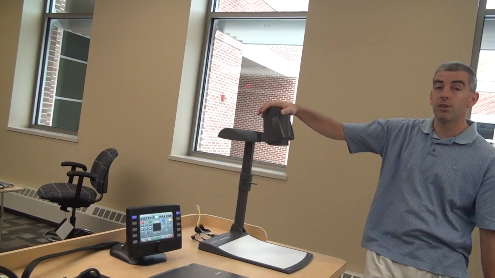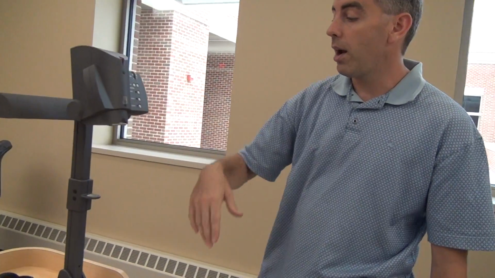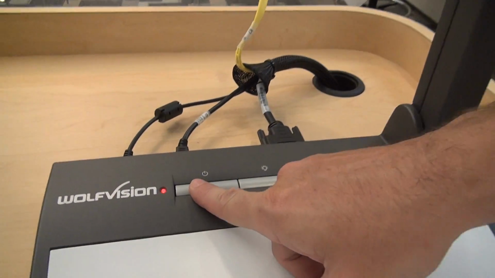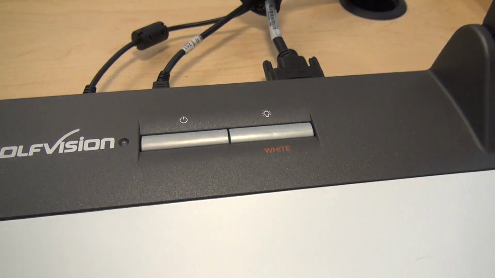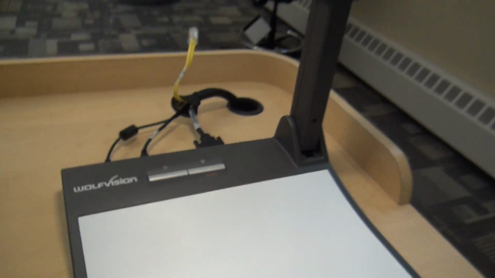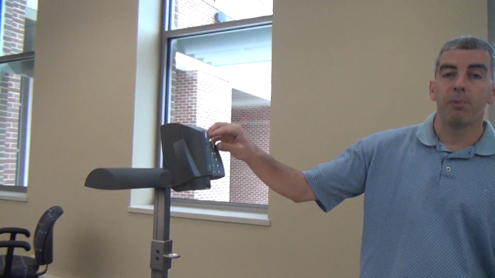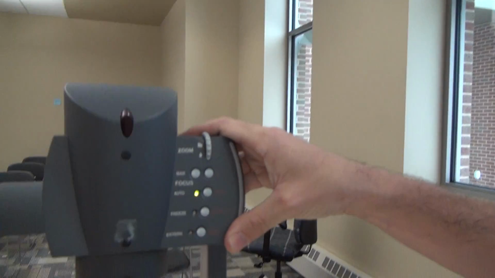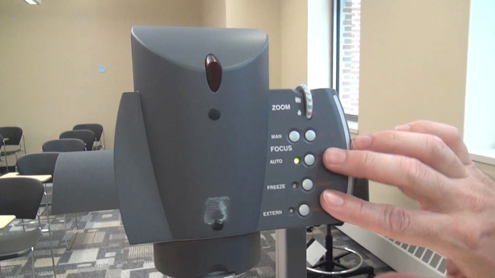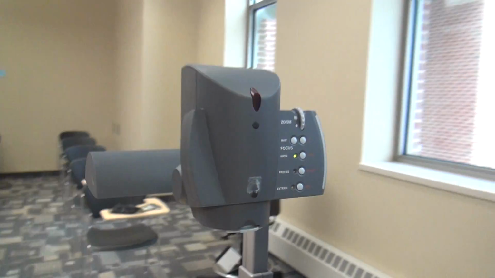The next thing we have is our document camera. It's located on the right-hand side here. The power button's in the back. When I press the power button, the light blinks green. When it's a solid green, we're ready to go. Advanced features up here by the camera. You can zoom in and out. There's a manual and an autofocus, a freeze, and your other menu options are up there.